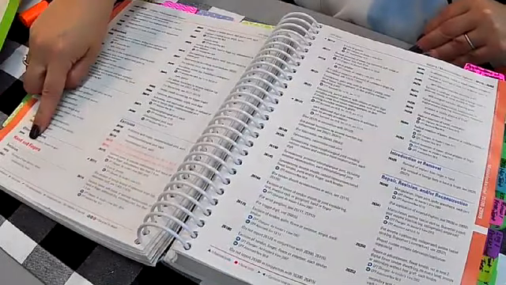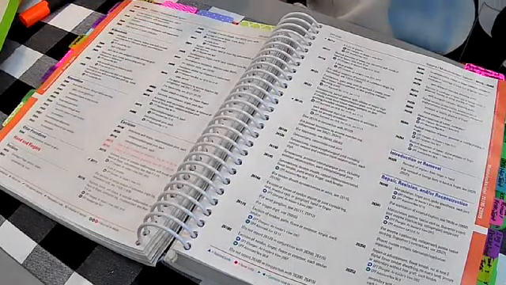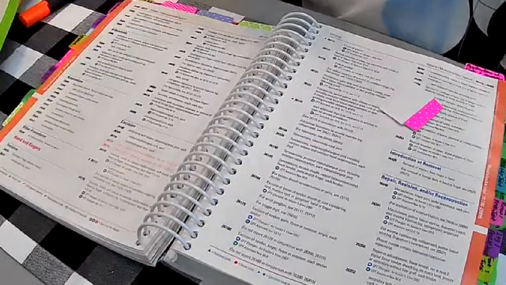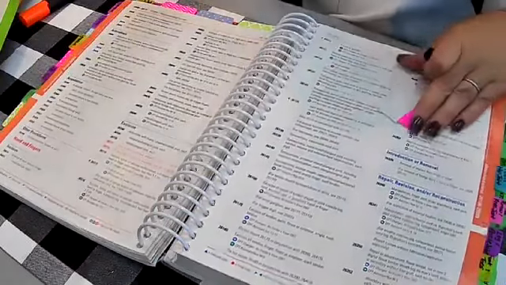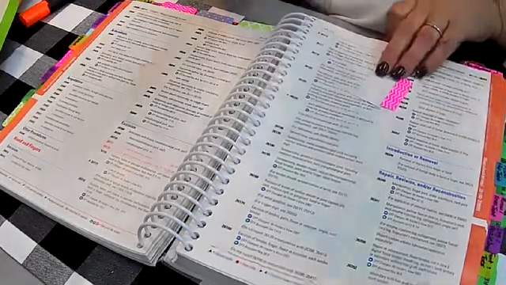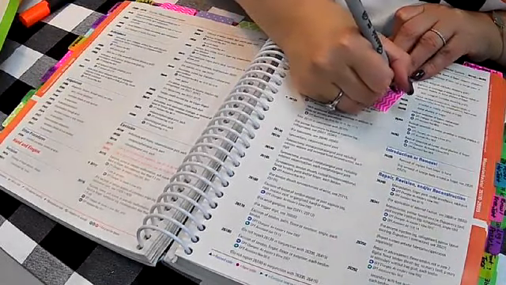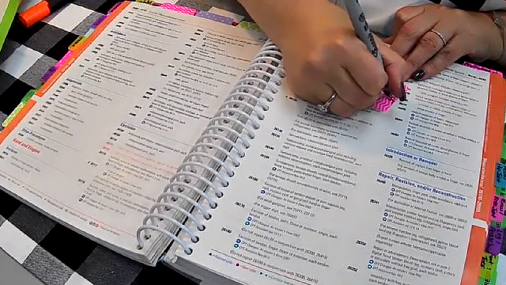Hand and fingers. Did I miss that? I missed that. So let's stop. Oh, I need a different one than that one. Use this one. Hand. Fingers.